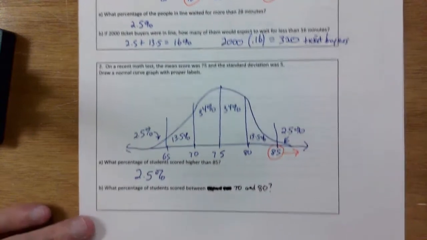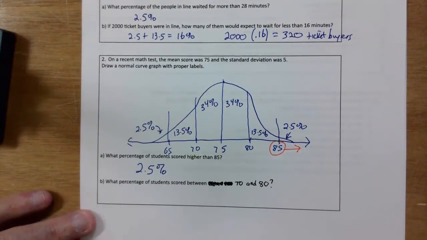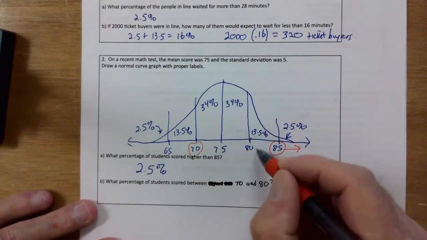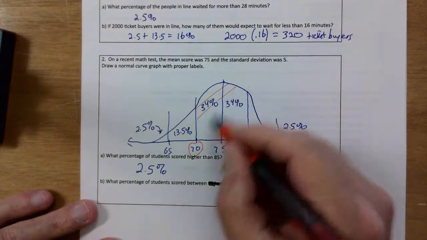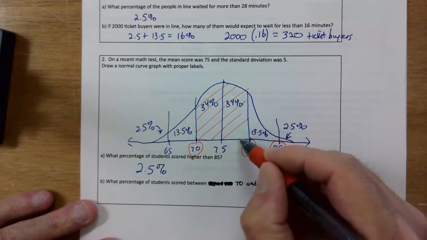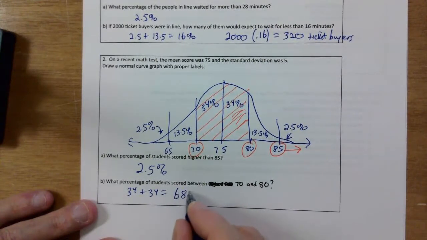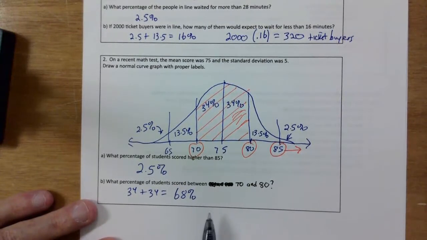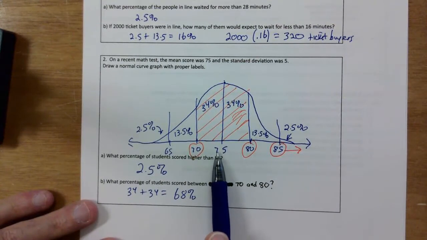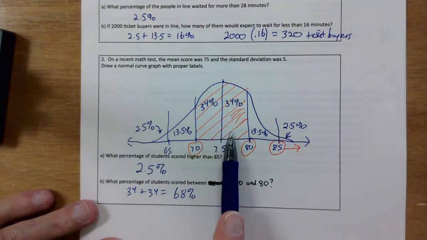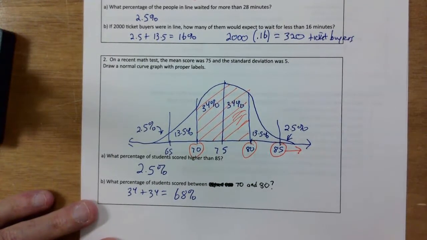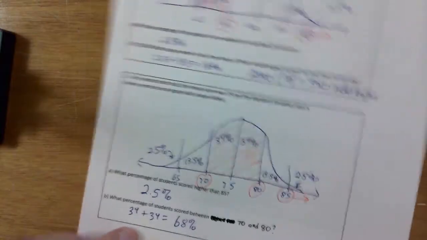What percent of students score between 70 and 80? Well, guys, here's 70, and here's 80. Everything in between, all that part right there. Take these two percentages and add them up. 34 plus 34, that's 68%. And of course it's 68%. That's one standard deviation from the mean. And we know that 68% of the data lies within one standard deviation of the mean.